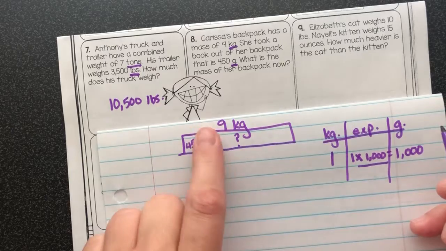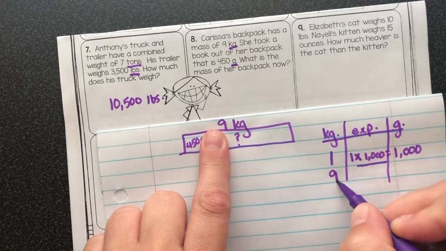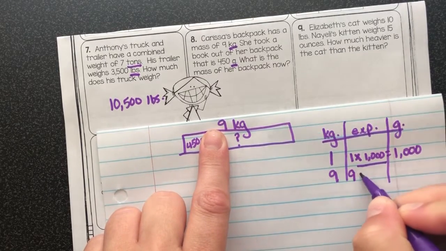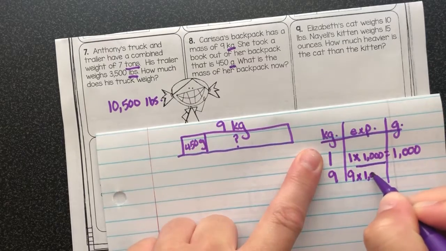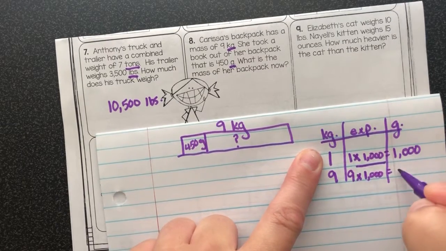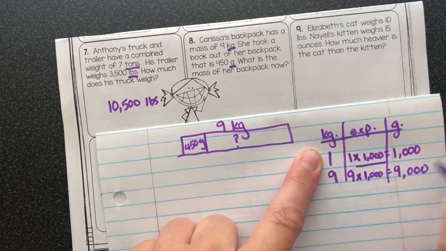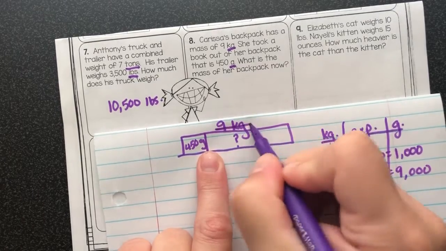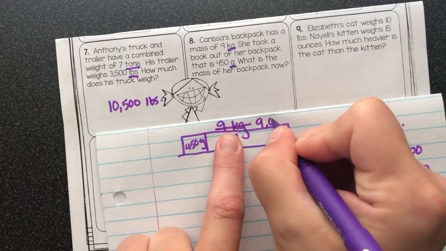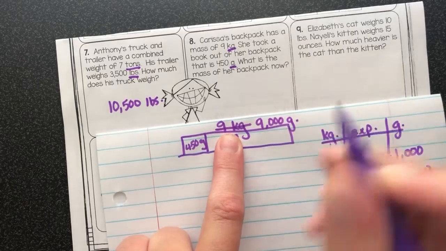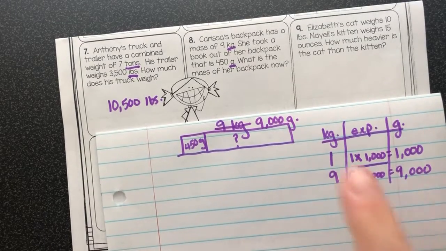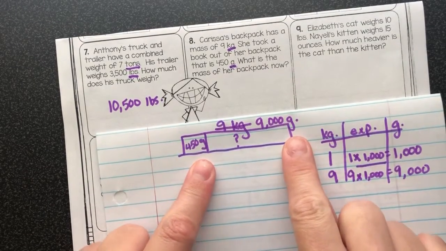Now I need to convert this 9 kilograms. So I'm going to plug in the 9, multiply times 1,000, and that's equal to 9,000 grams. So this 9 kilograms is actually 9,000 grams. Now that I've made them both grams, now I can do the math.